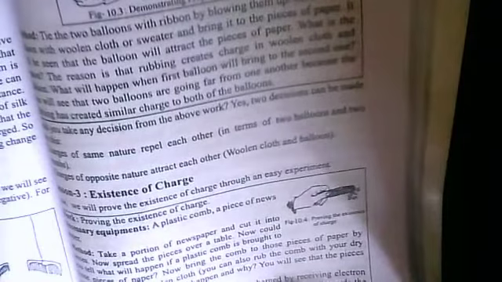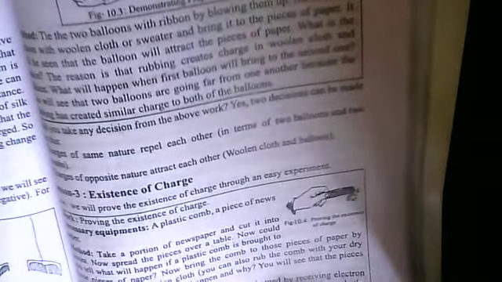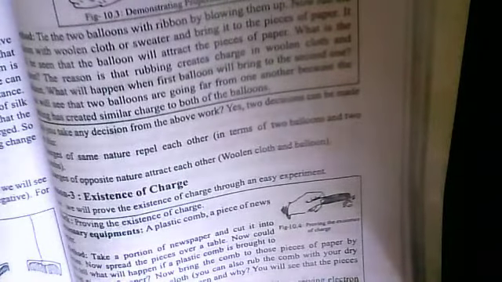So, that means the origin of electricity, how electricity or charge is produced. Here we know that matter is composed of many small particles, and elements are composed of very small particles.